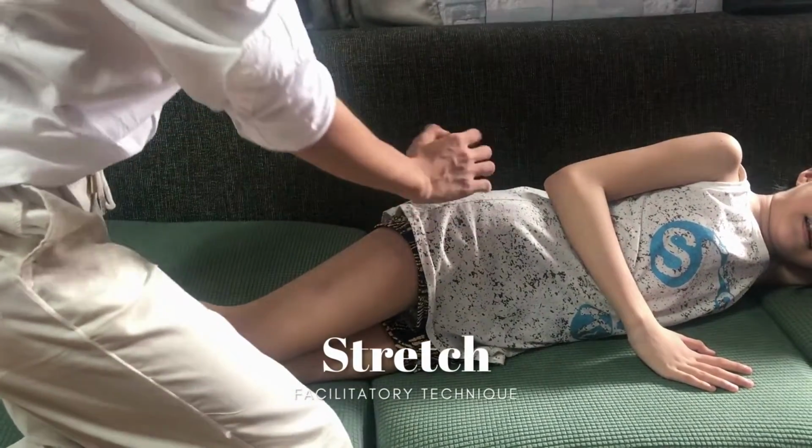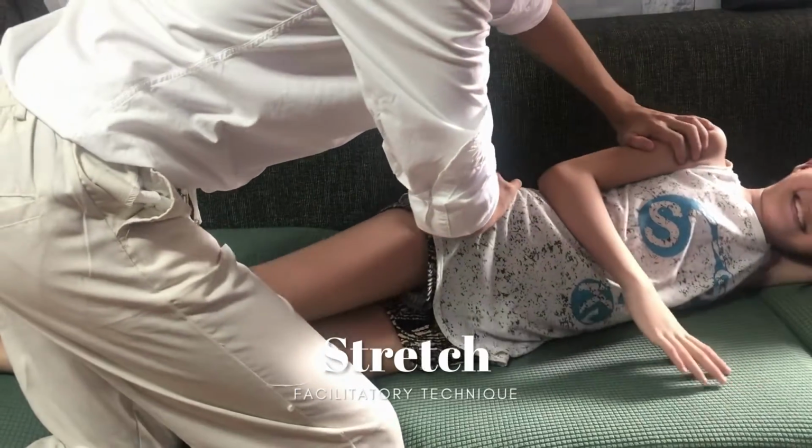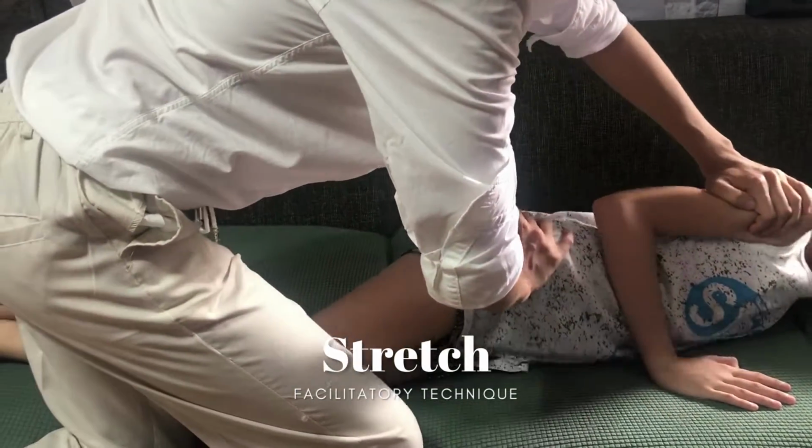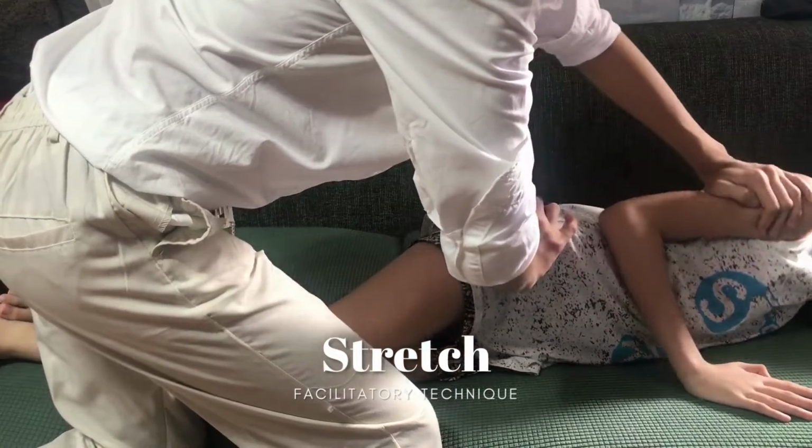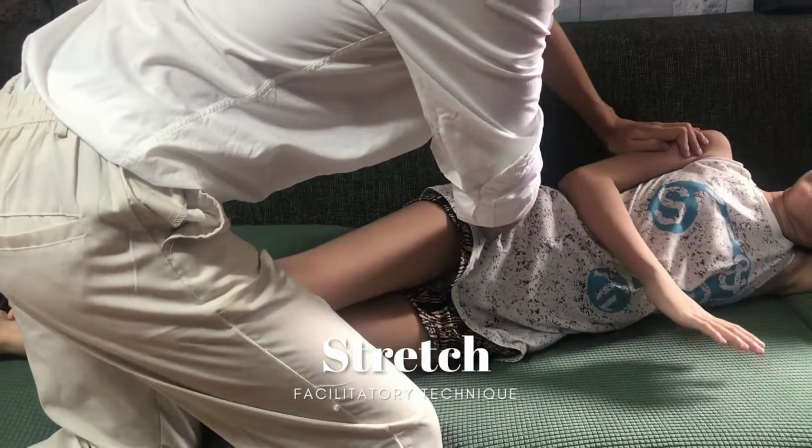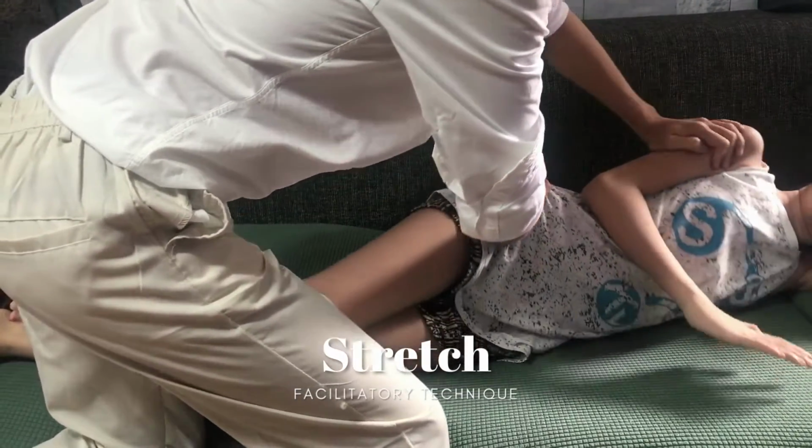Stretch. In this technique, the patient must be lying on his or her side on the ground. Ask them to move sideways along with your actual intention, which is to contract for an improvement.